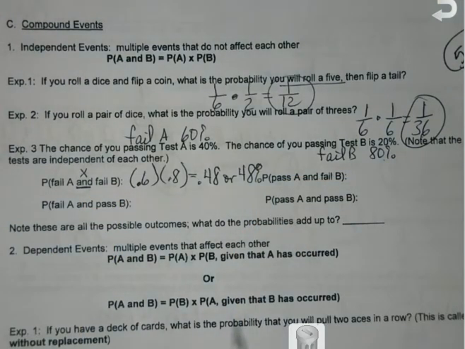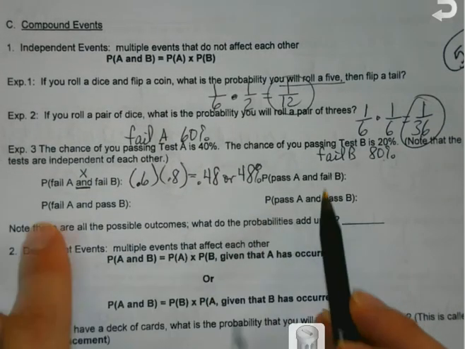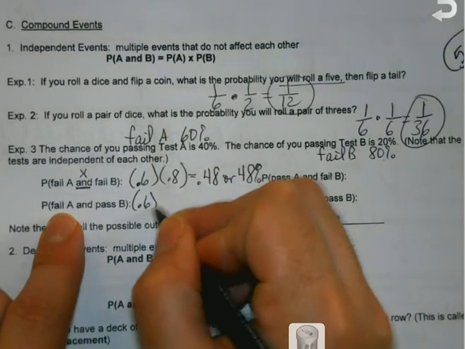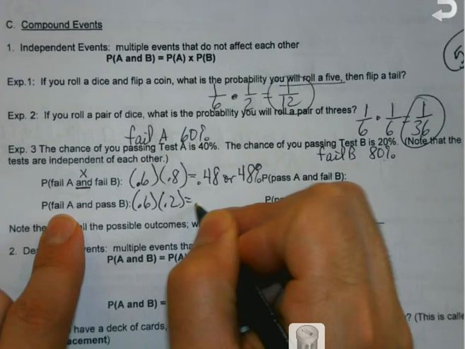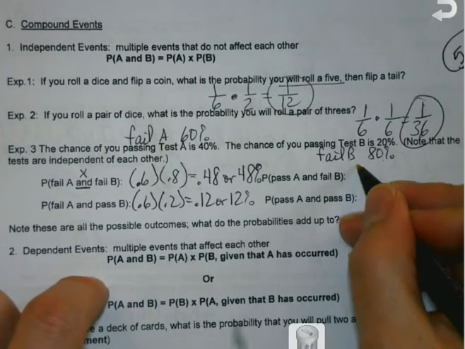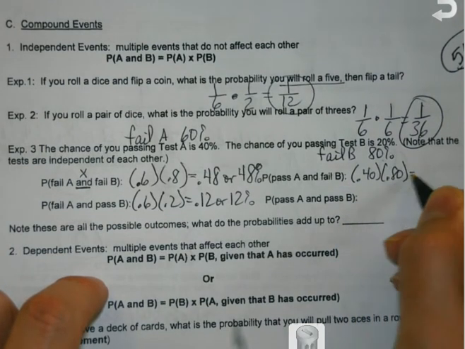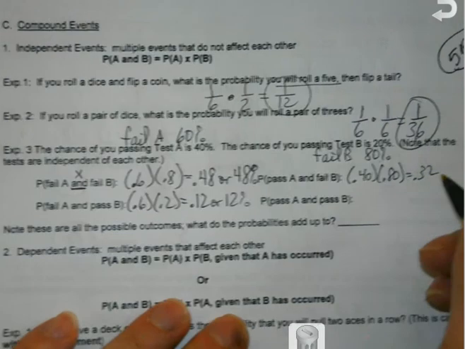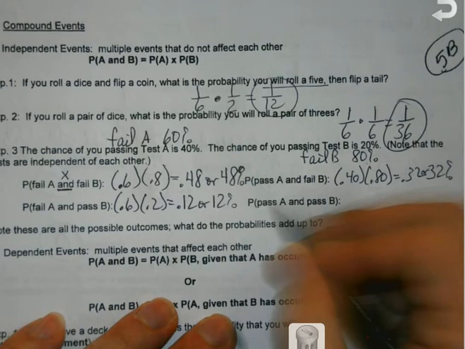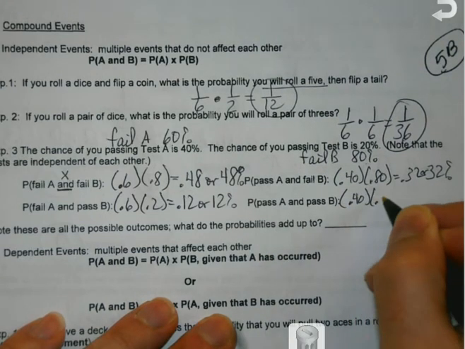And we do this for all 4 of these, because these are the 4 ways that could possibly happen. You fail both, you pass both, or you pass one and fail the other. So we'd go through each of these: fail A, pass B; pass A, fail B; and pass A and pass B.